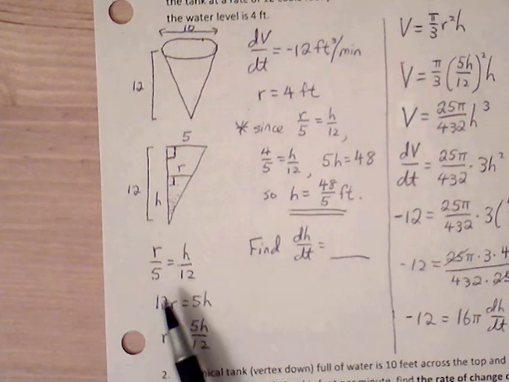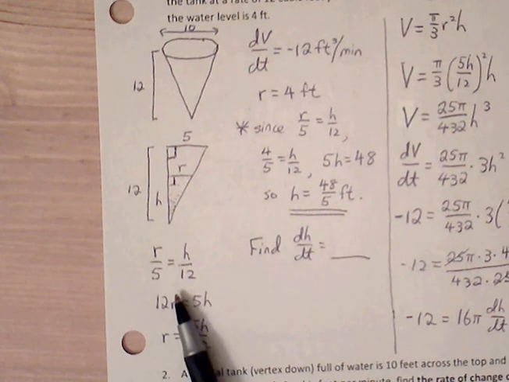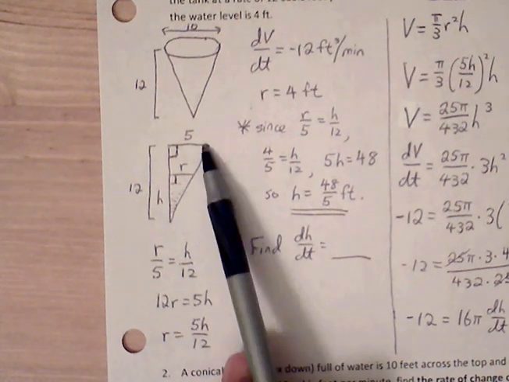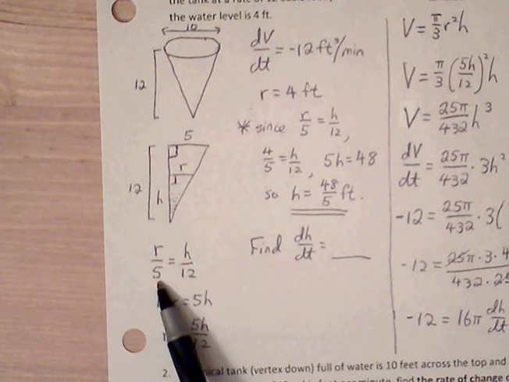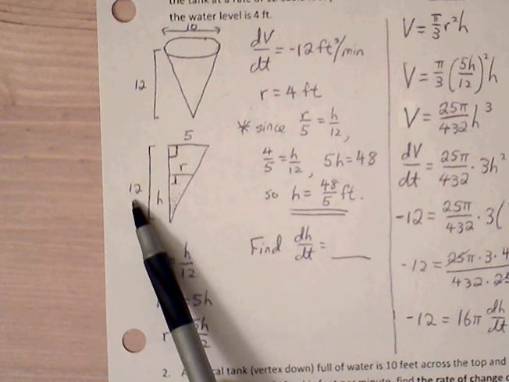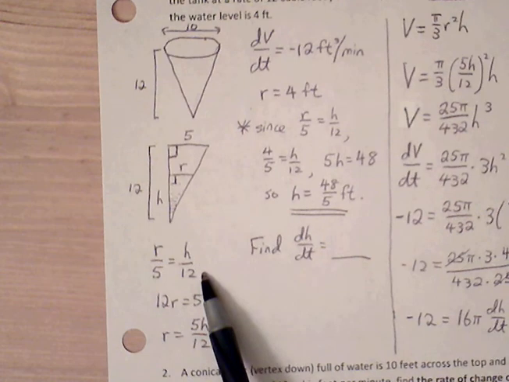So we can set up similar triangles using radius and height. So we can say small radius is to big radius, so r over 5 is equal to the small height is to the big height, so h over 12.